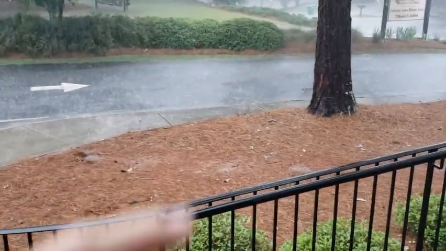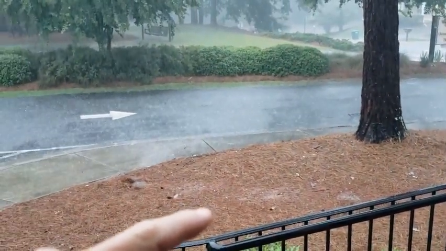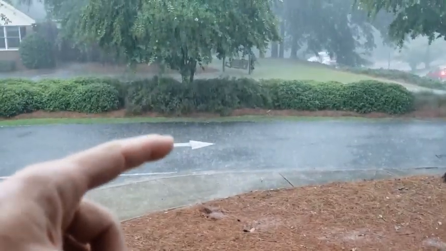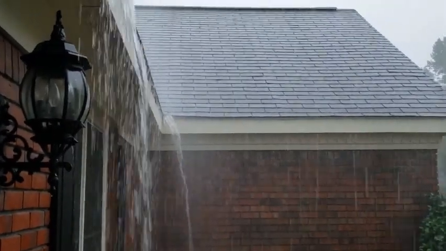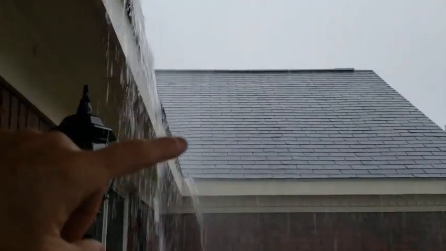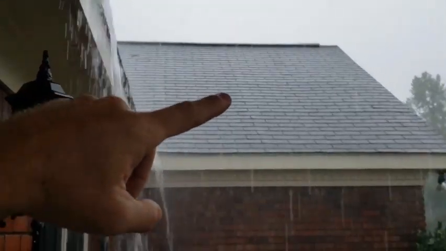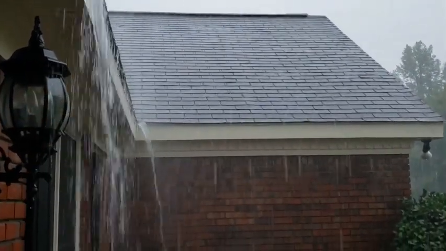So that would be a pervious surface, the natural surface. That is an impervious surface. Impervious surfaces make all of the rain that falls become runoff. As you can see by this roof here, every drop of water that hits this roof is just running off, and it's going to go somewhere.